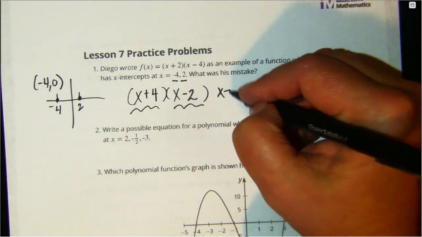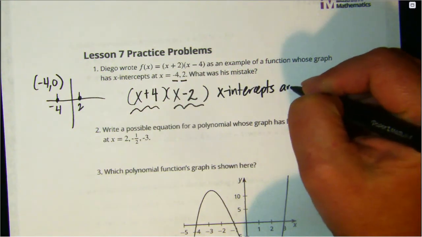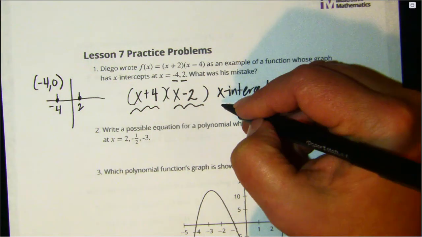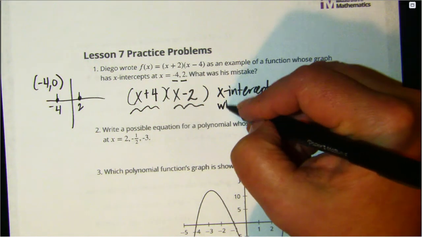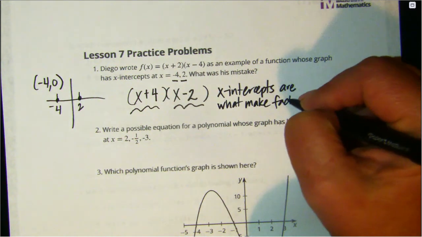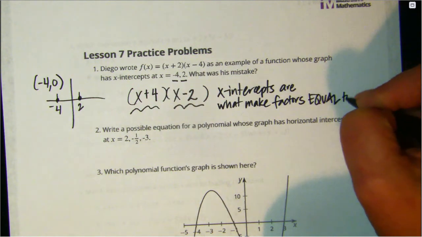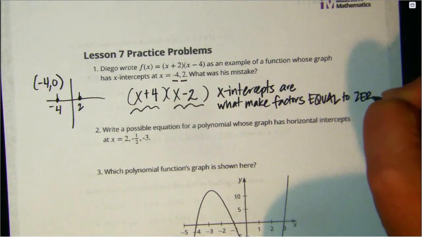So the x-intercepts are what make the factors equal to 0. I don't know, there's probably a better way to say that.